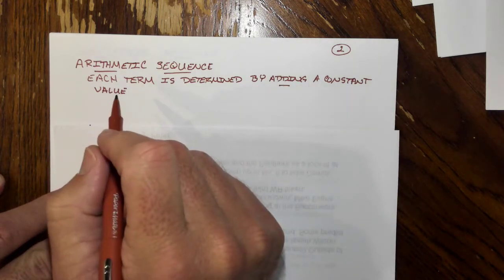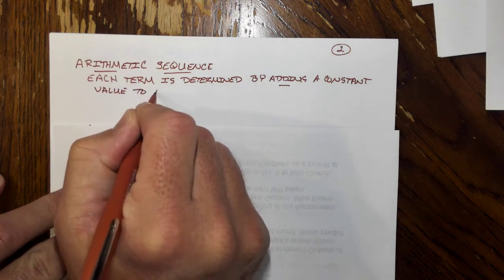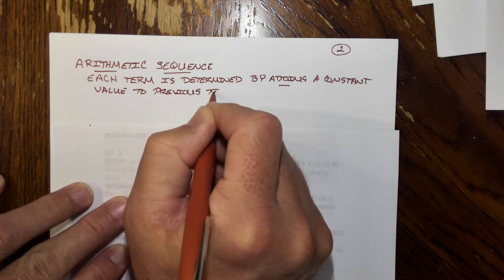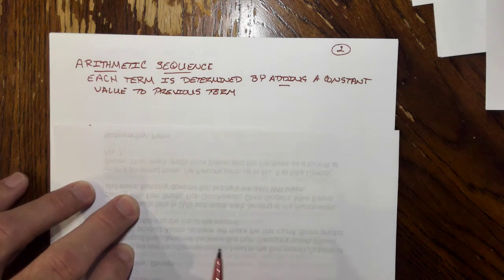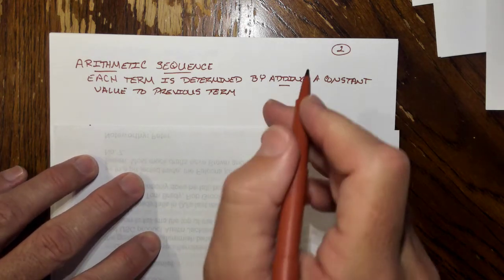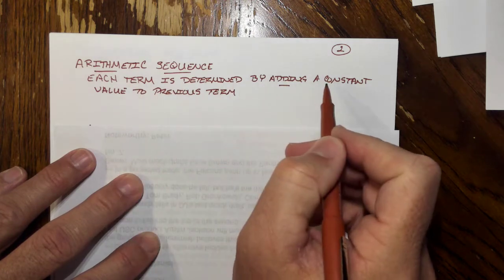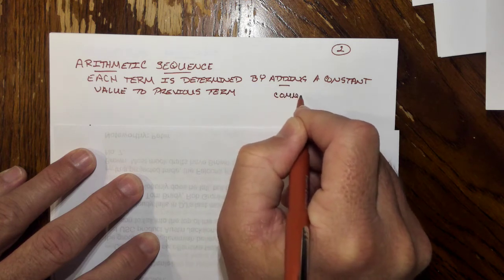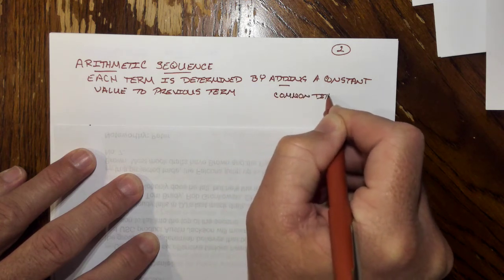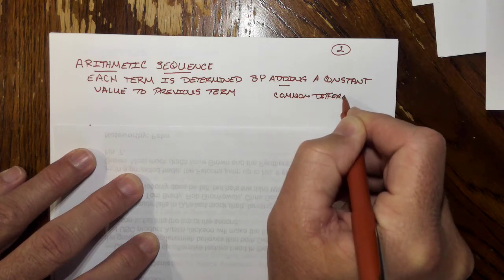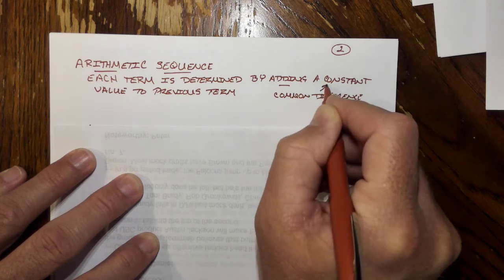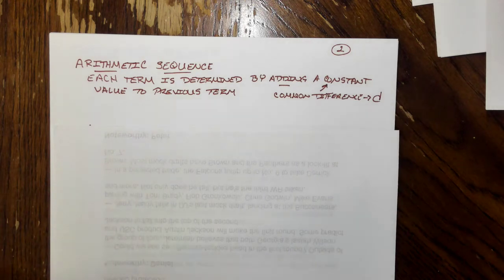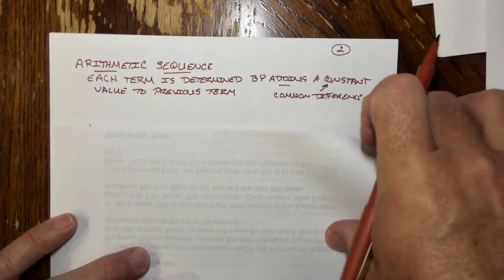So what are we doing with this constant value? Adding to the previous term. You could be adding a negative. Remember that. And this constant is called the common difference, and it's represented by D. D, difference, I know. Pretty astounding in terms of what we have here.